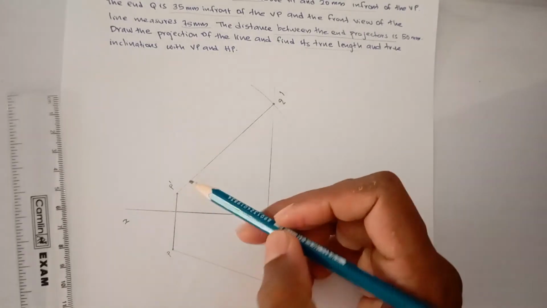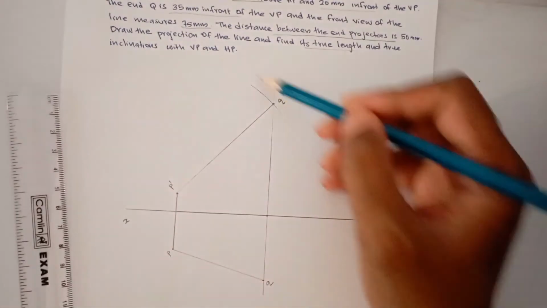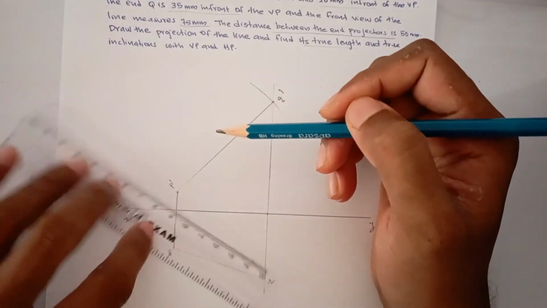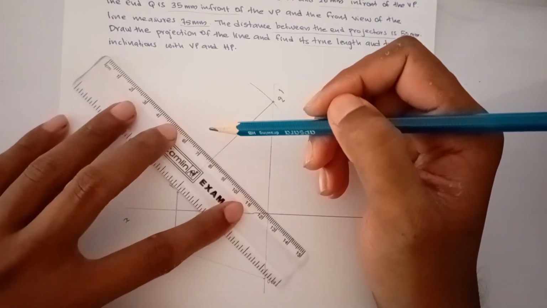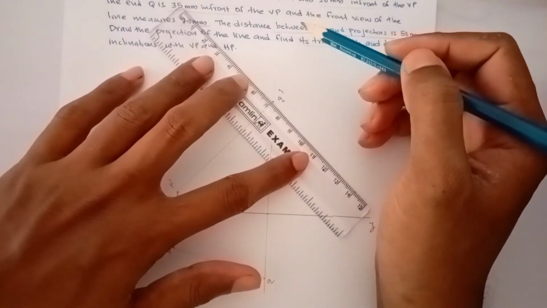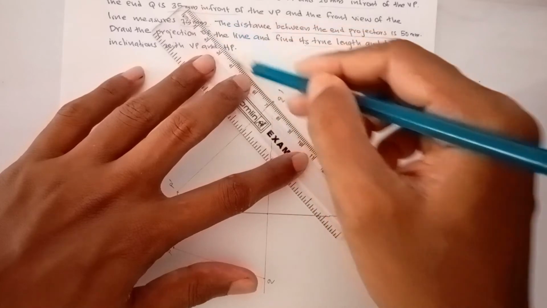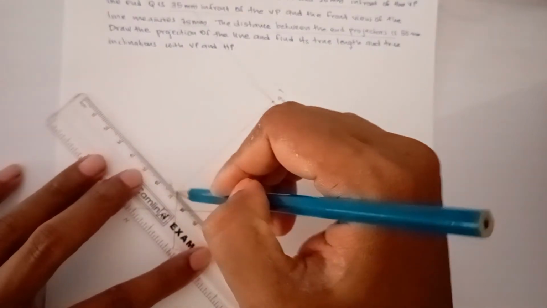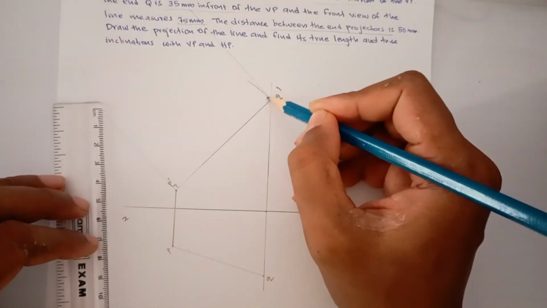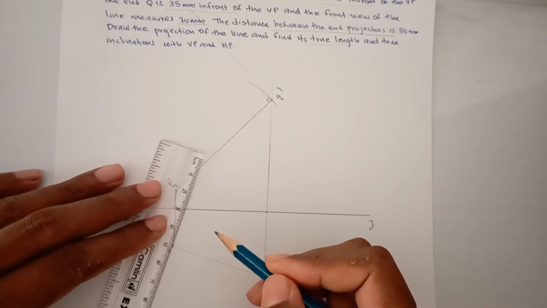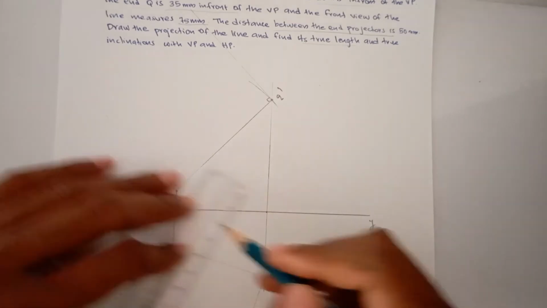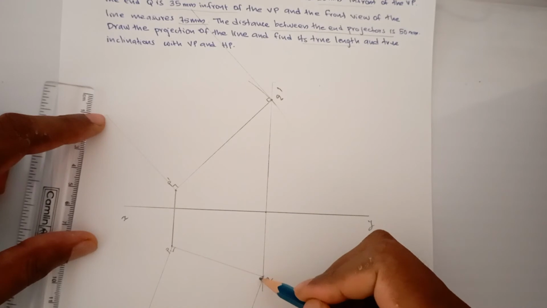Next step is you need to draw perpendicular, either in this direction or this direction. I am taking this direction. First I am drawing perpendicular in this direction. This is 90 degrees, this is 90 degrees. Here also I am drawing perpendicular. This is 90 and this is 90.